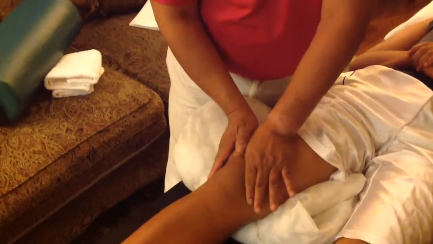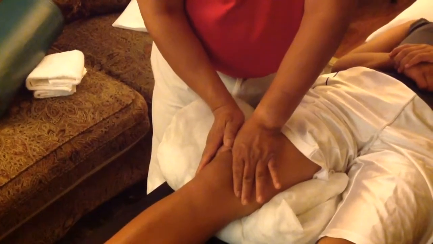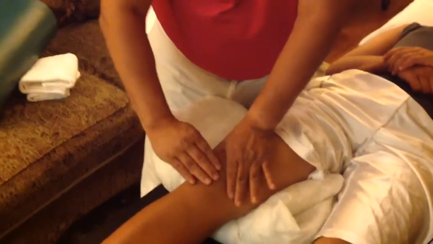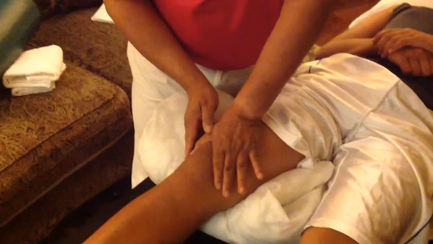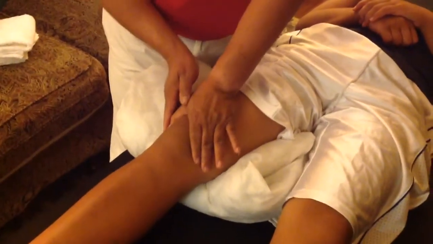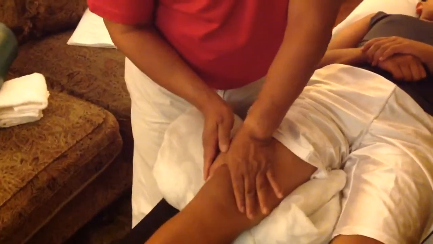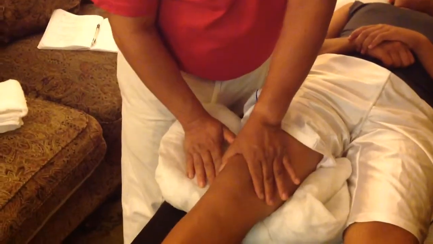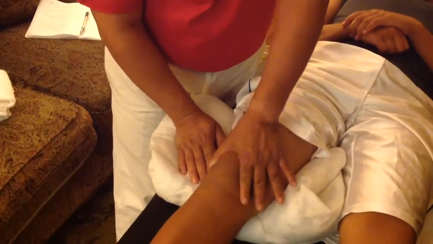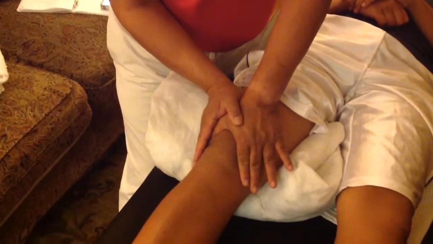Grade 1, small amplitude. Grade 2, larger amplitude, available range. Grade 3, larger amplitude up to the range. And then grade 4, up to the range, small amplitude.